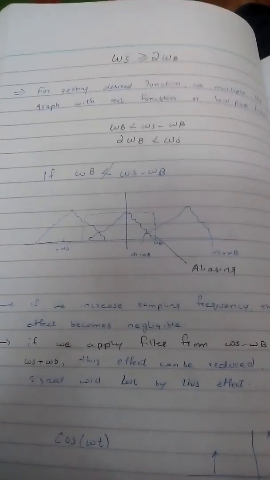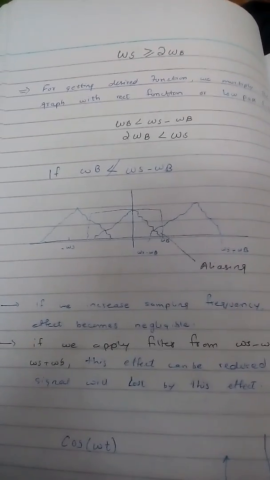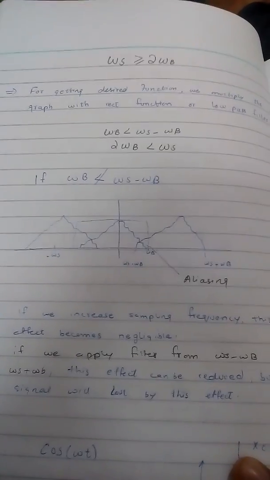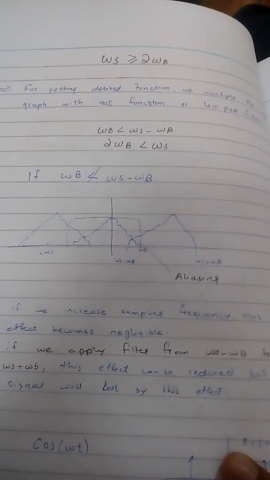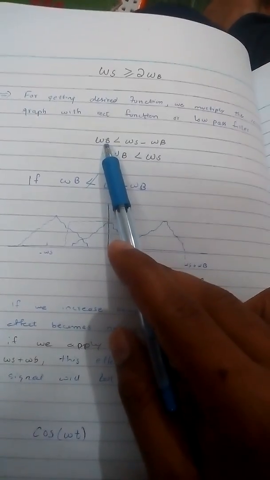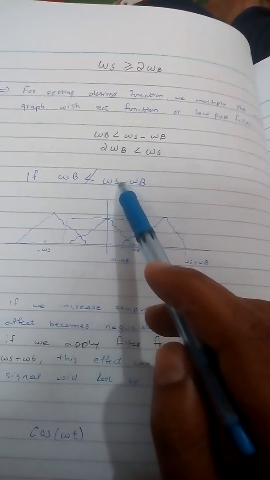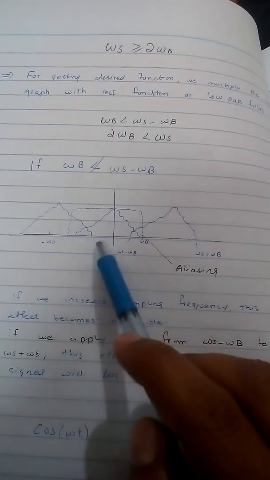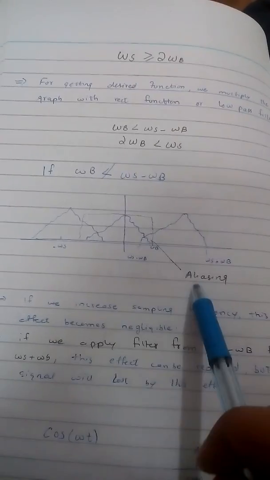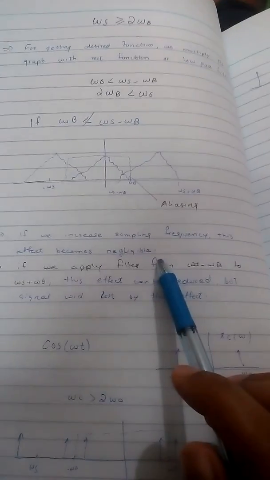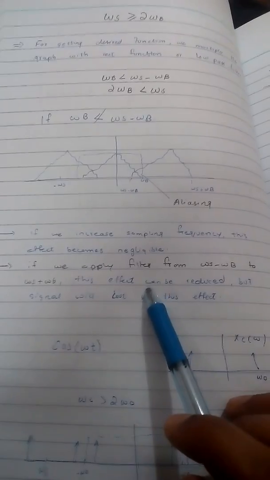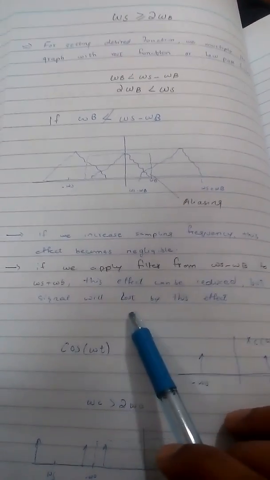And in the last, the sampling frequency should be greater than 2 times the bandwidth. For the desired function, we have to multiply the graph with a low pass filter, and this is the result. Basically omega b should be less than omega s minus omega b. If we do not do that, these signals will collide with each other, causing the aliasing effect. And if we increase the sampling frequency, the effect becomes negligible, but when we decrease it, our signal will lose information.